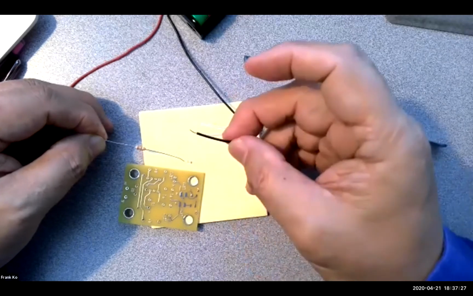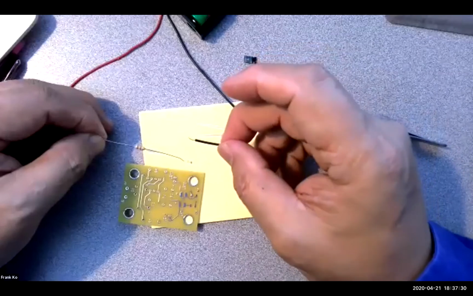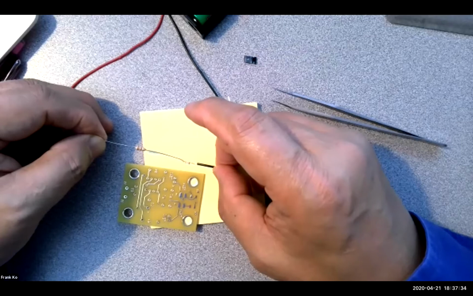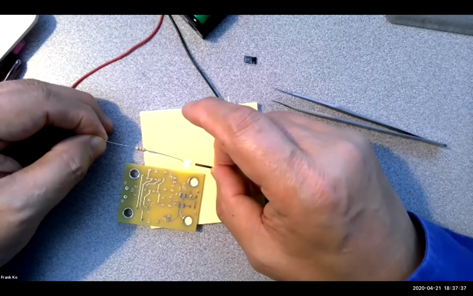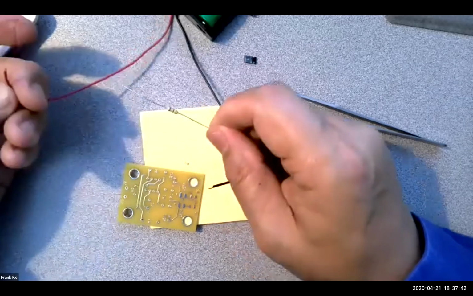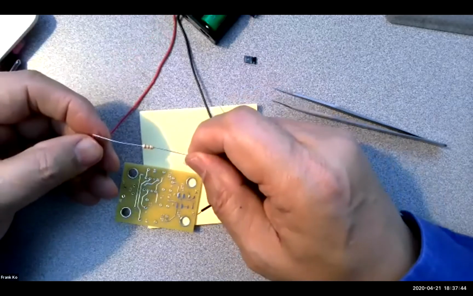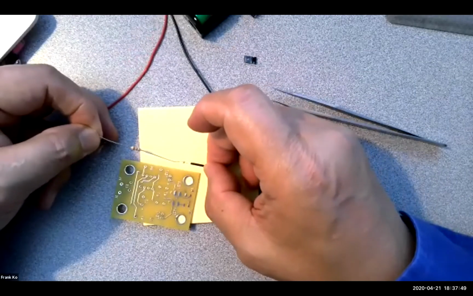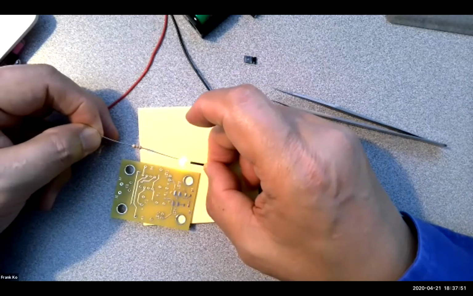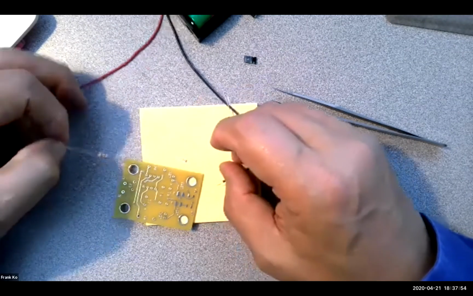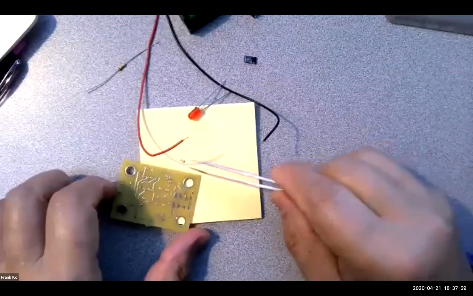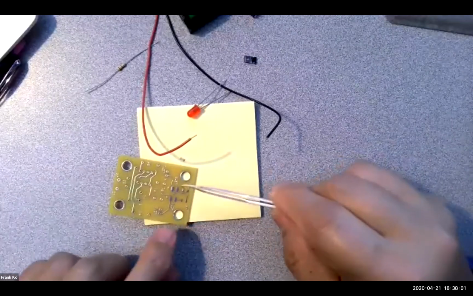So when the LED lights and the black lead touches that side of the LED, that is the negative side of the LED, right there. And the positive side is where I'm holding the resistor. I'm using the resistor wire to go to the positive side of the LED, and it lights up. So when this goes on the board, my friends, it goes on the board between these pads right here.